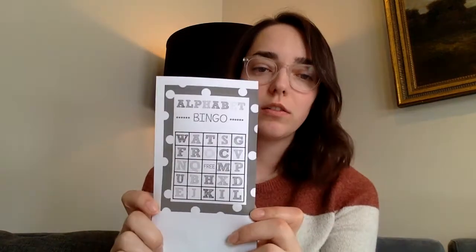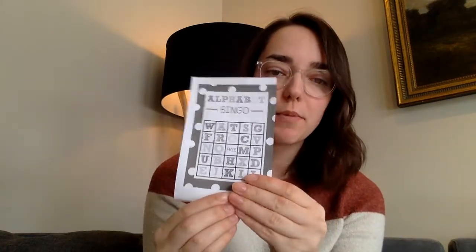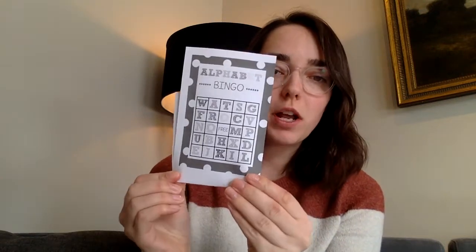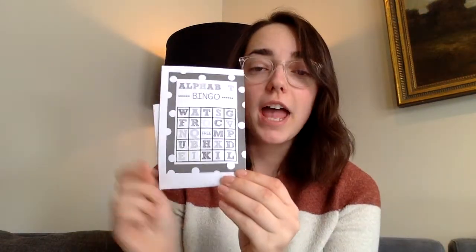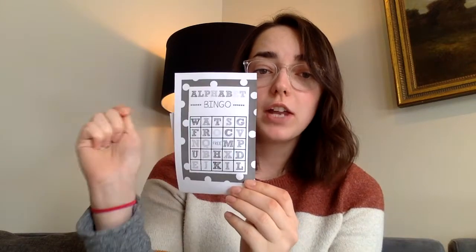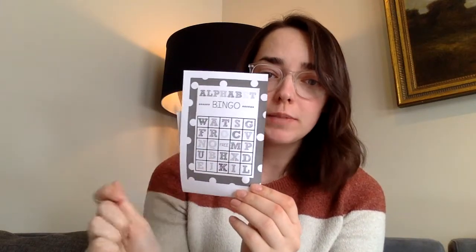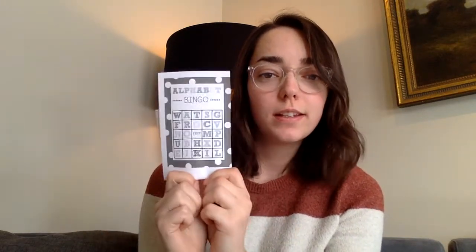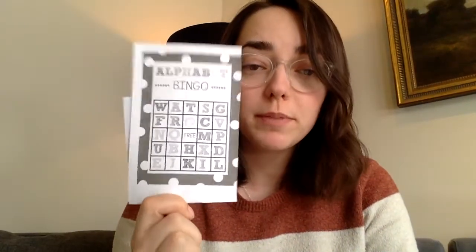So what you're going to need is this bingo card. Yours looks a little prettier than mine. It has some construction paper on the background and it's laminated. So pick one of your bingo cards, it can be any one, and you can use your dry erase marker to mark which ones you have filled in. I'm going to call out some alphabet letters, and if you have that letter, you mark it with your dry erase marker on your alphabet bingo.